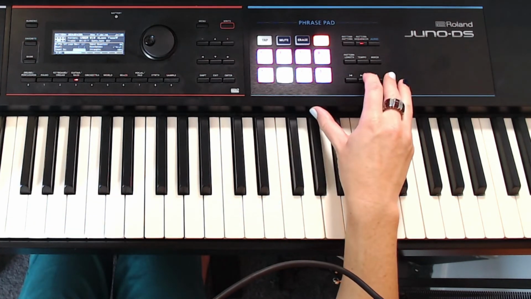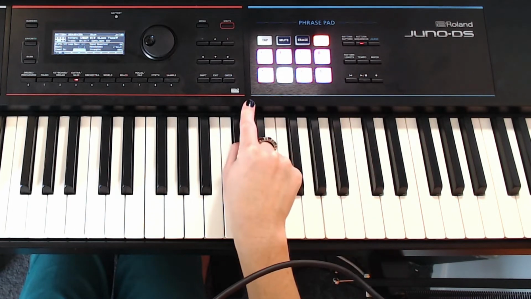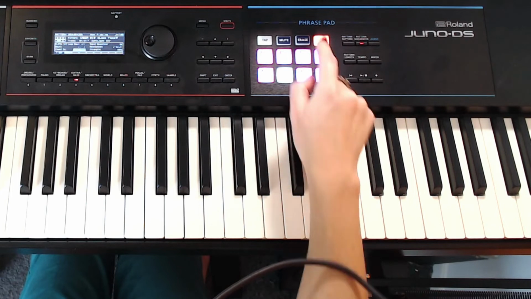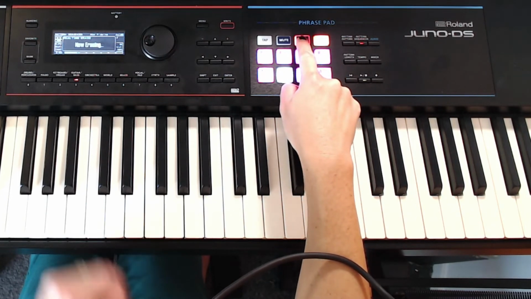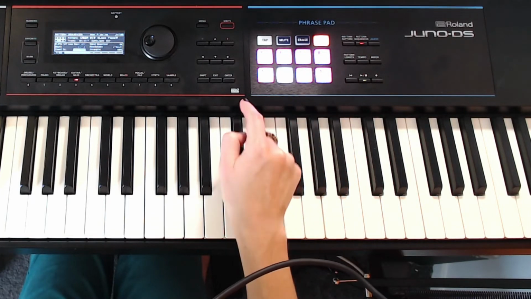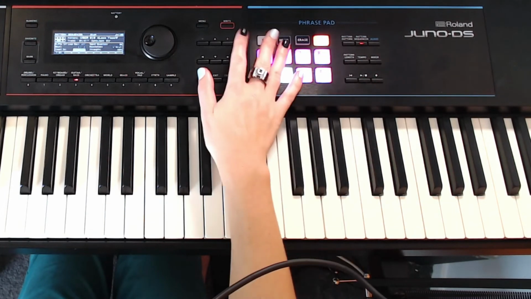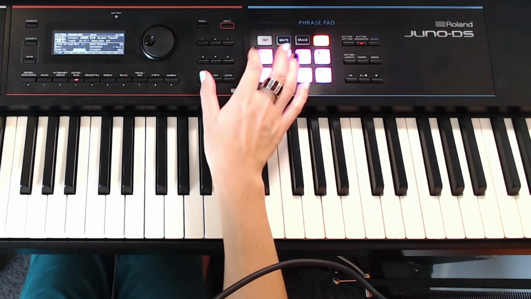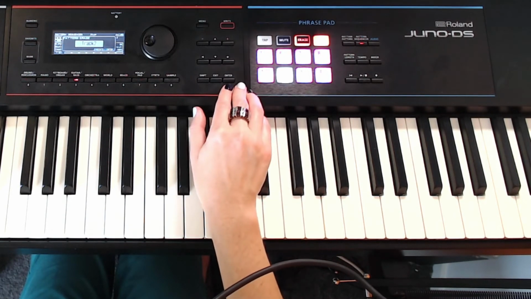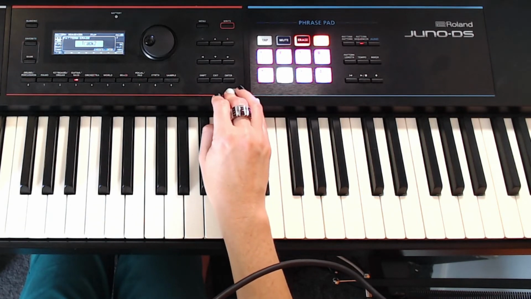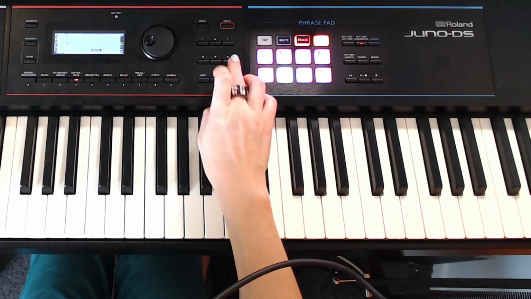Now, if I didn't like that, if I made a mistake, I could keep playing and hold erase while it's playing. This is called real-time erasing. Or I can stop it, select the track that I want to erase, and then click shift erase. Erase track 2. Yes, no, yes, no, yes.